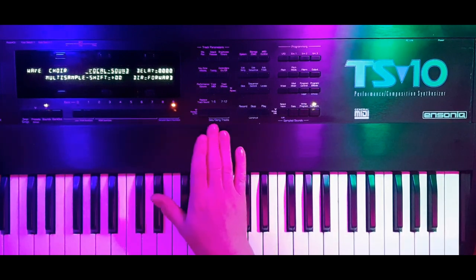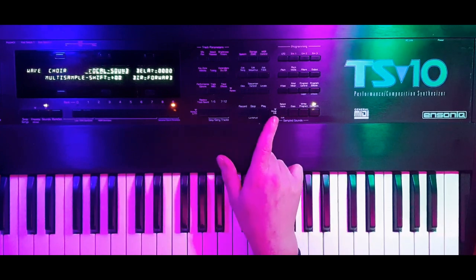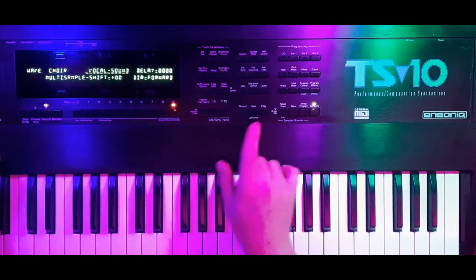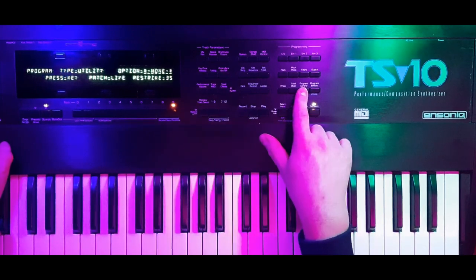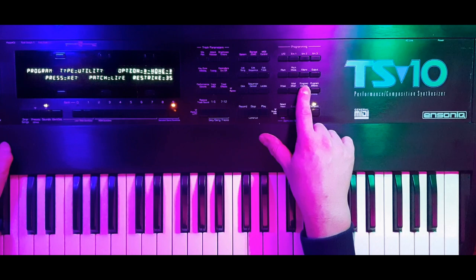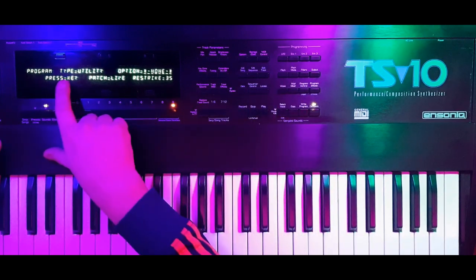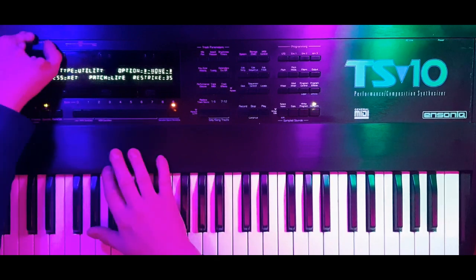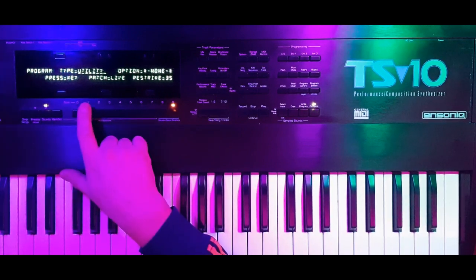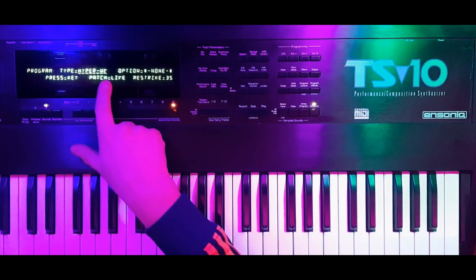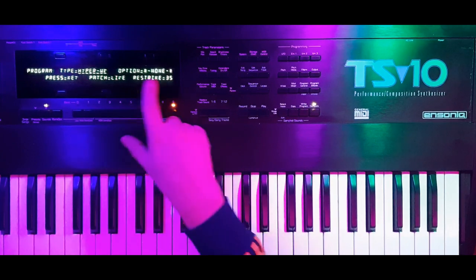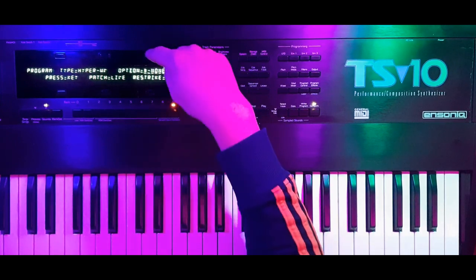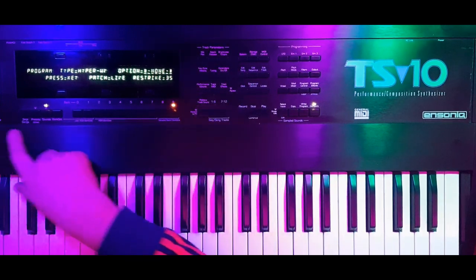What we need to do now is change the settings for the sound to wave list so that we can make a hyperwave. So press the program control button, and this will get us to the program type page. Here you can change the type from utility to hyperwave if you want. This is to define the sound category. Change the option none to wave list by highlighting it and pressing the arrow up button.